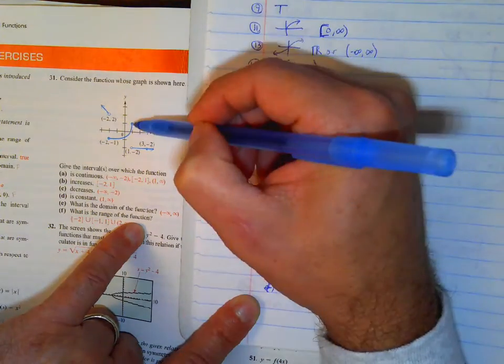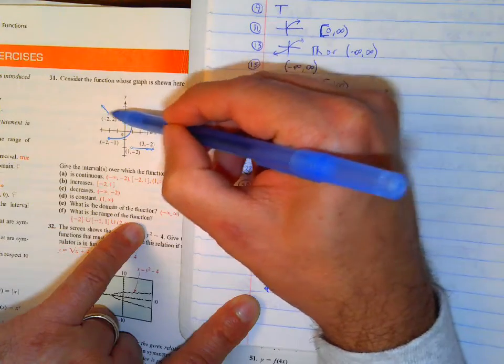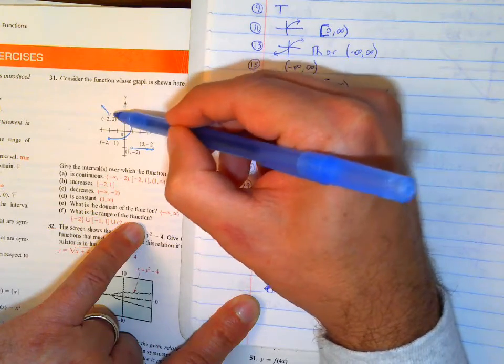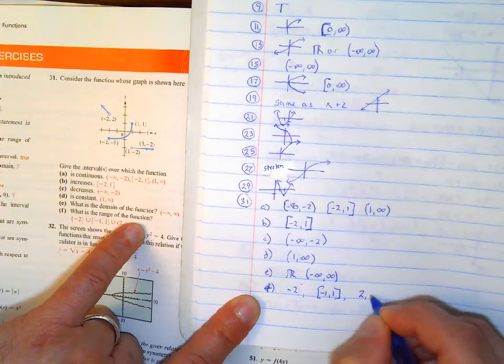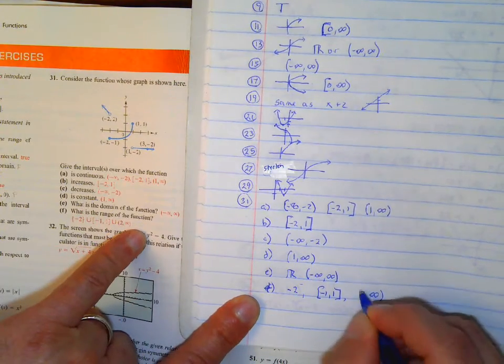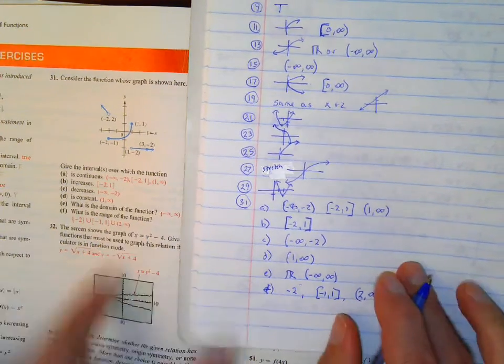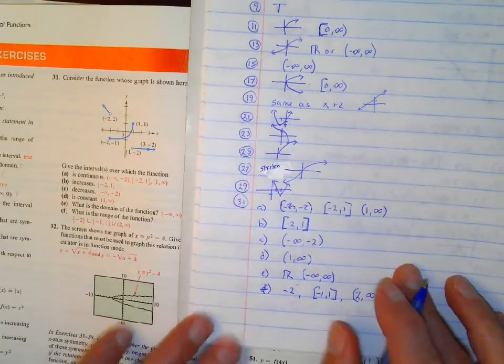And then it also takes a break there and then picks up at 2. Doesn't include the 2, but at 2, and then greater than 2 as well. So from 2 to infinity. Okay, so that's 31. 33.